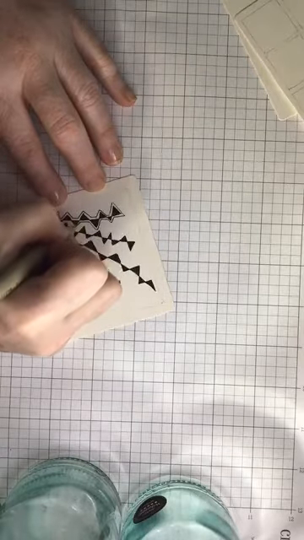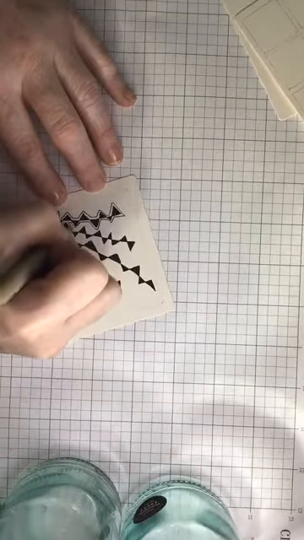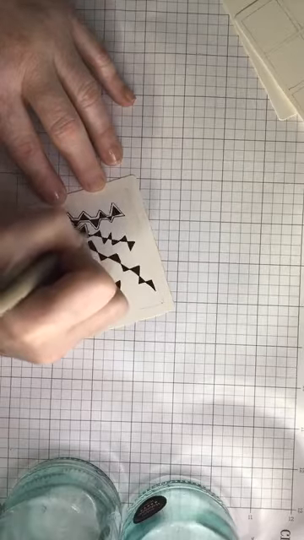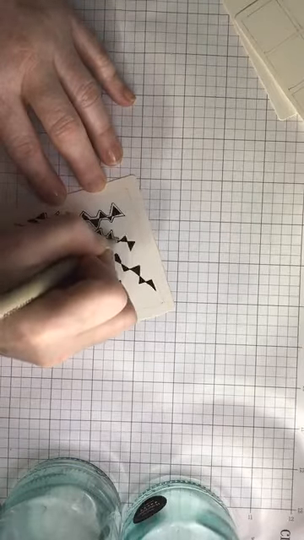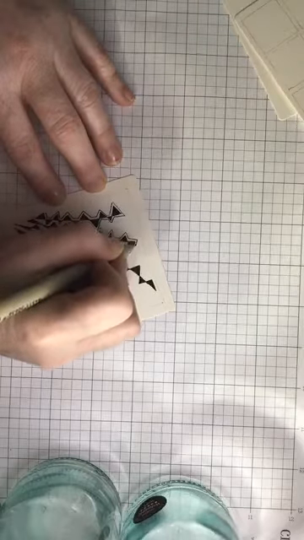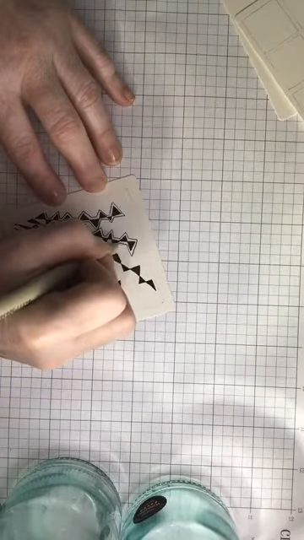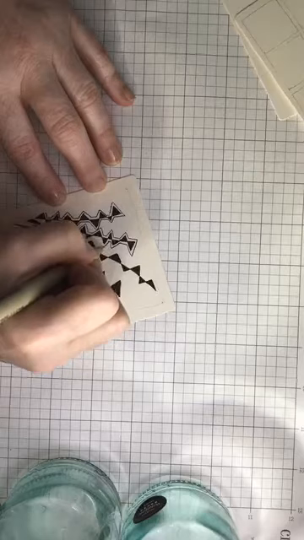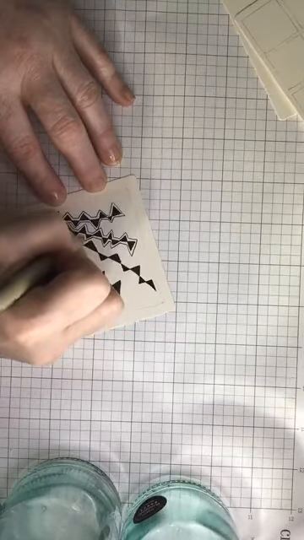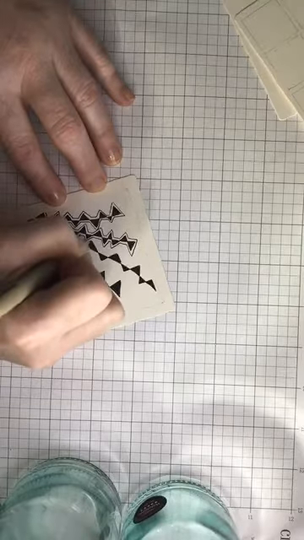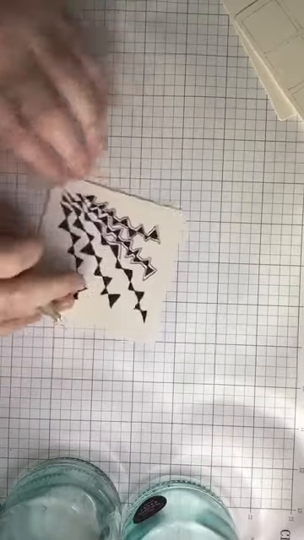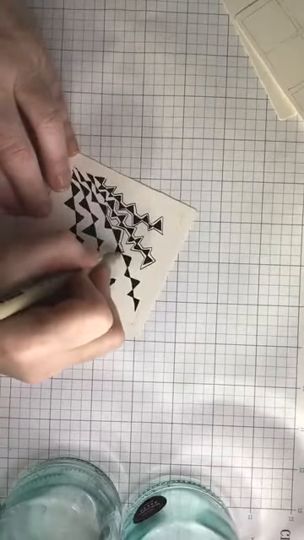Though rain does have an aura. And it's okay if they kind of touch or they overlap.